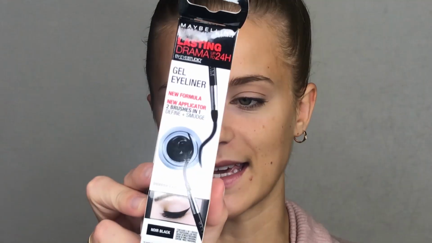Anyways, this is a gel liner by Maybelline. I've also talked about this in a previous video. I will also link that below if you want to check it out. This is a gel liner, 24-hour wear Eye Studio Lasting Drama. So the packaging looks like this.